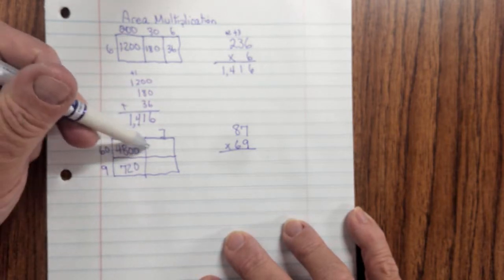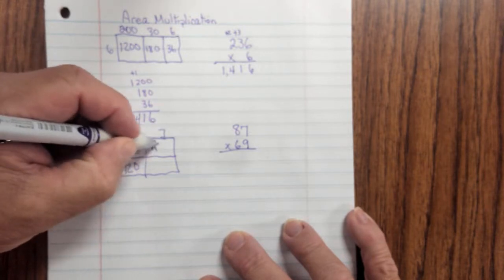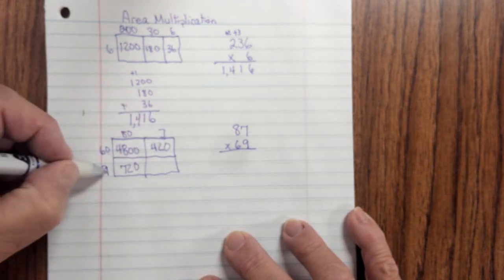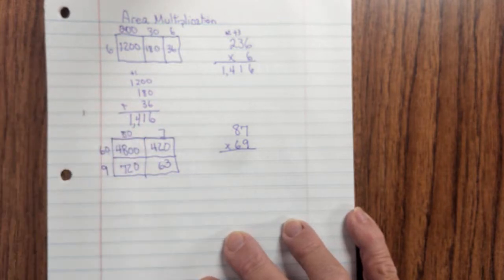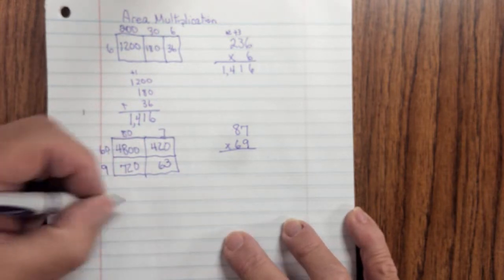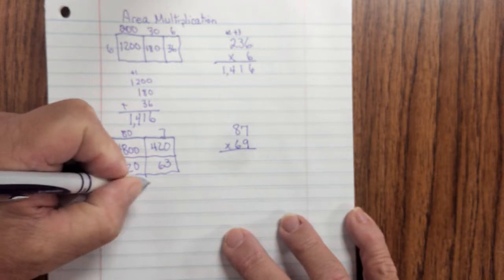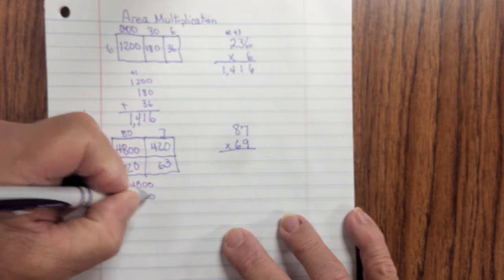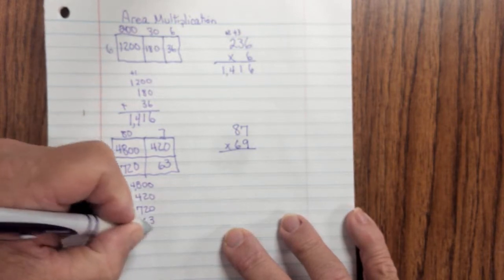Over here the 60 meets up with the 7. We have 6 times 7 is 42, 1 trailing zero. 9 times 7 meet here, and that's 63. So I have my 4 partial products. Now I just add them together. So I have 4,800. I have 420. I have 720. And I have 63.